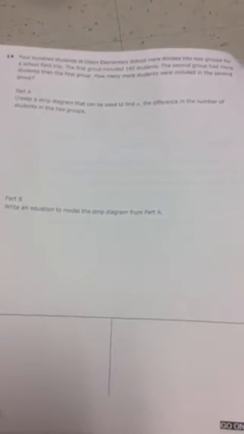Question 14. 400 students at Olson Elementary School were divided into 2 groups for a school field trip. The first group included 165 students. The second group had more students than the first group. How many more students were included in the second group? Part A, create a strip diagram that can be used to find X, the difference in the number of students in the 2 groups. Part B, write an equation to model the strip diagram from Part A.